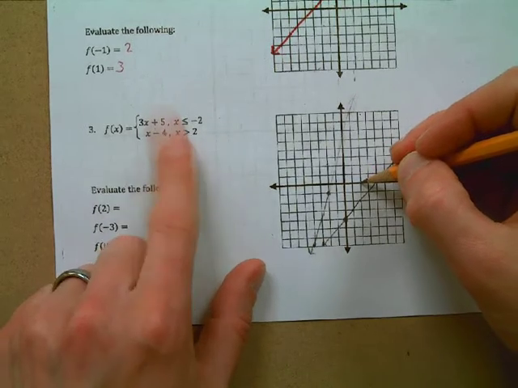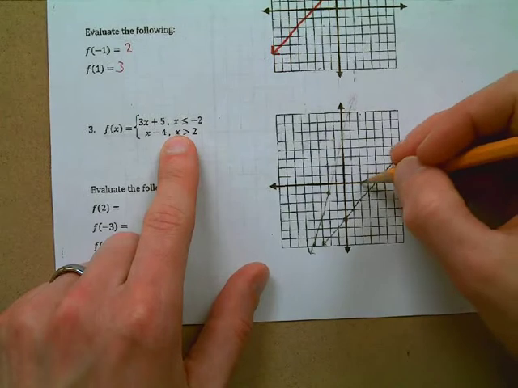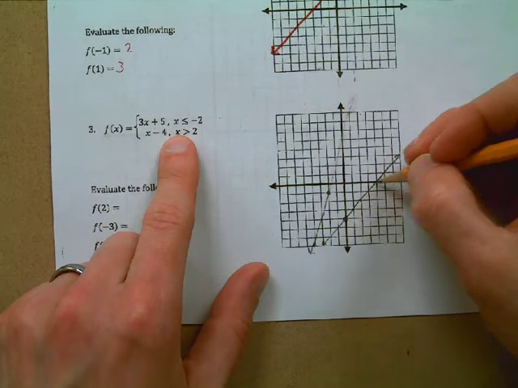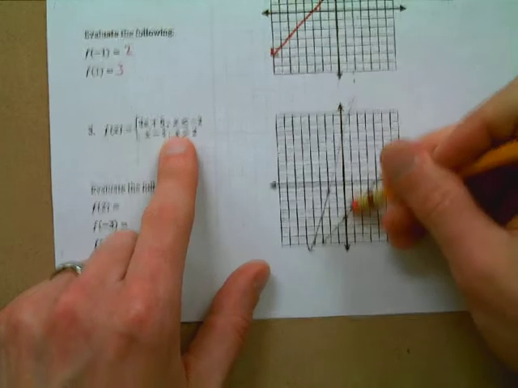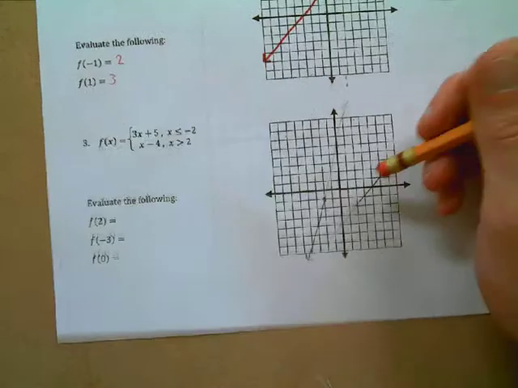Right for greater than, right? Greater than goes to the right. So I'm only going to graph this part of my graph that's greater than 2. So I'm going to erase all the stuff here to the left of it. Okay, and we'll highlight to the right.